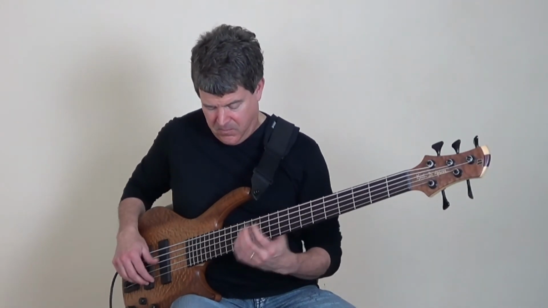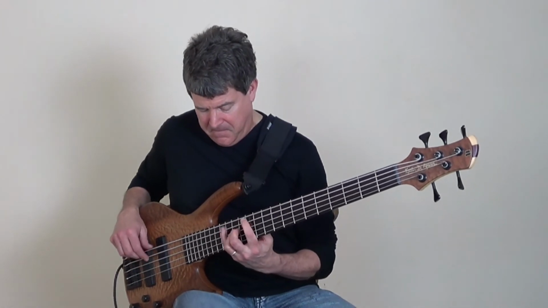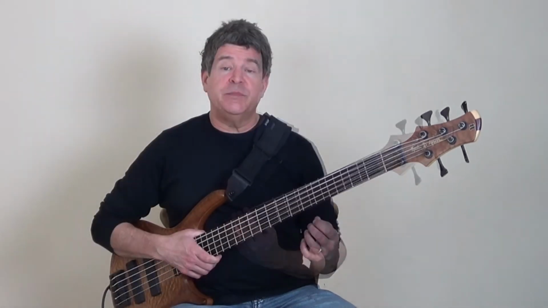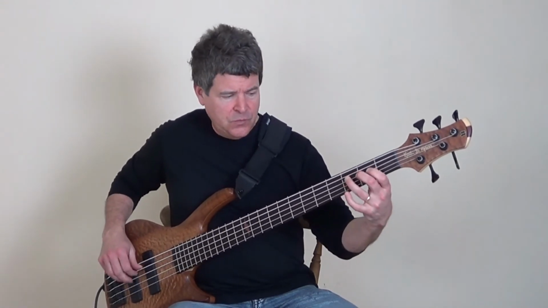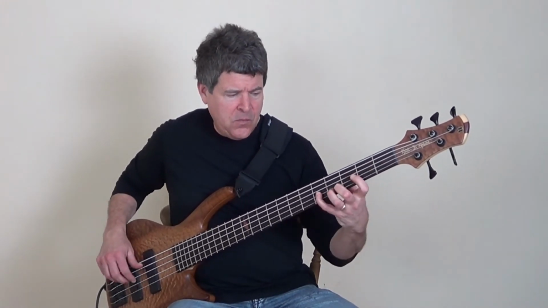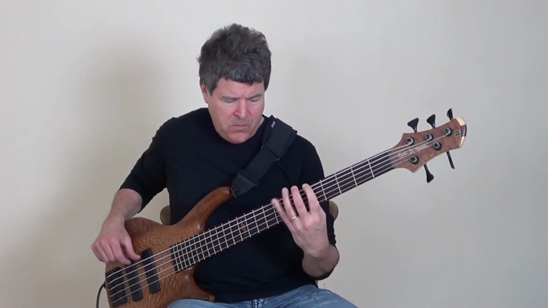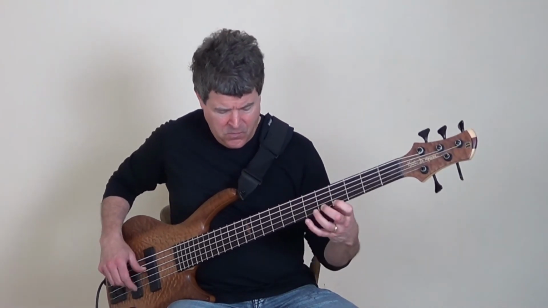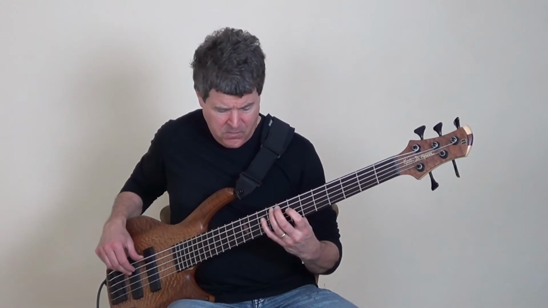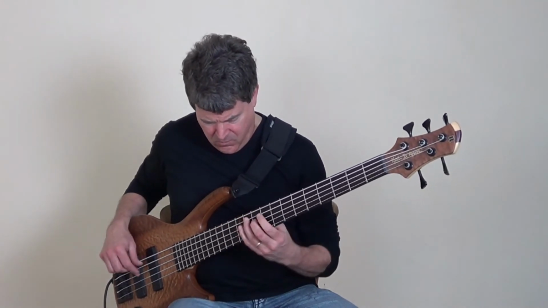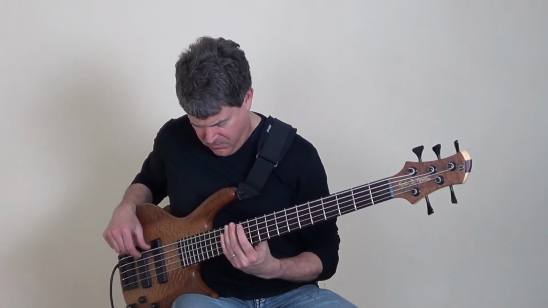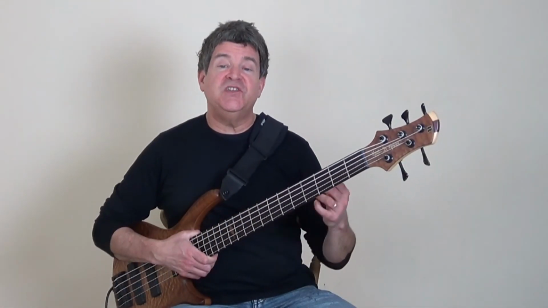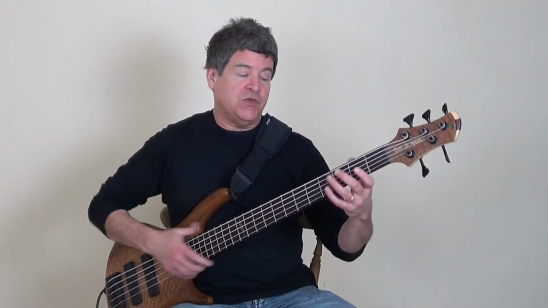This would be the ascending descending filter. And then lastly, this would be the descending ascending filter.